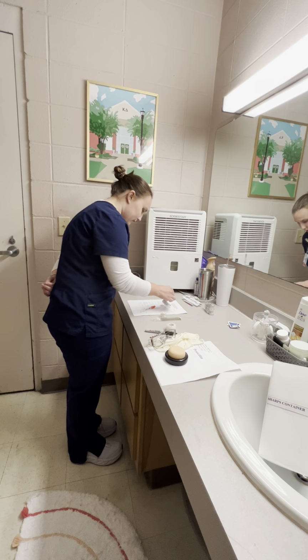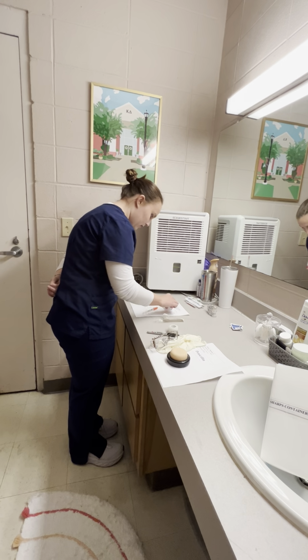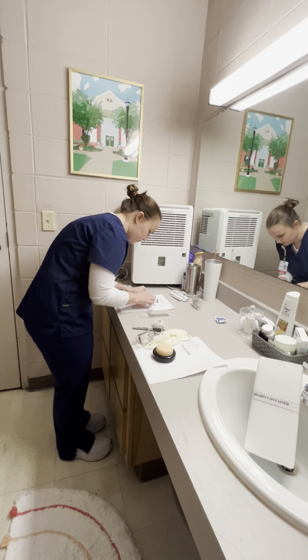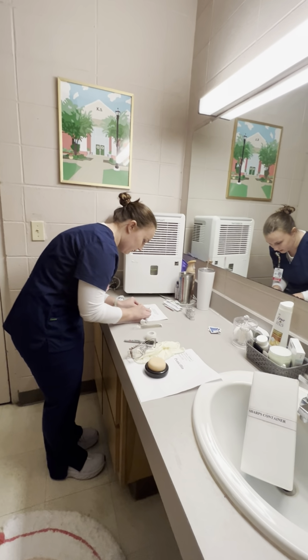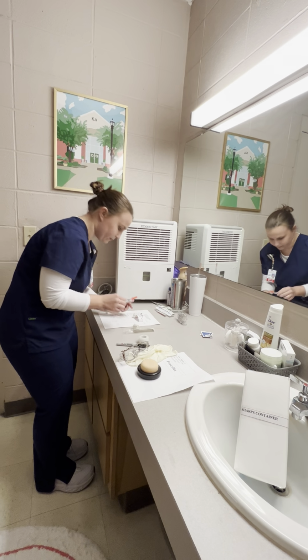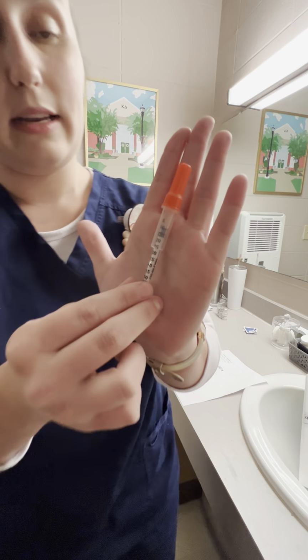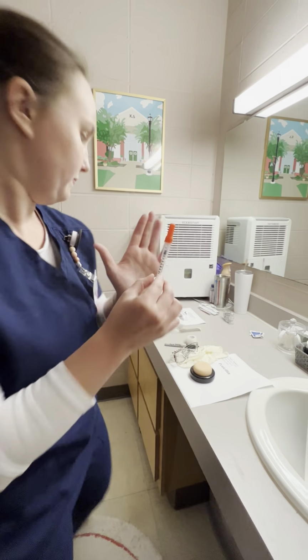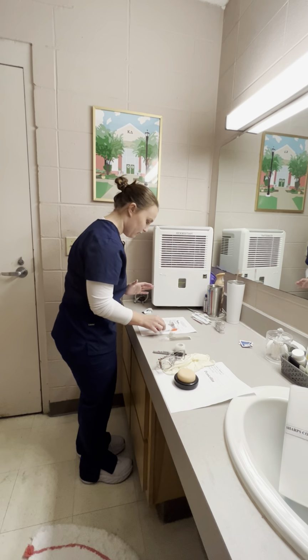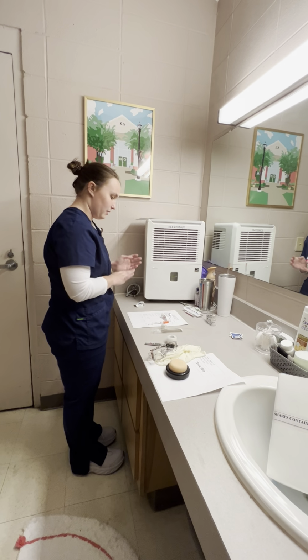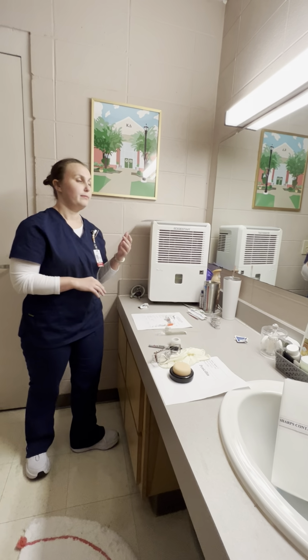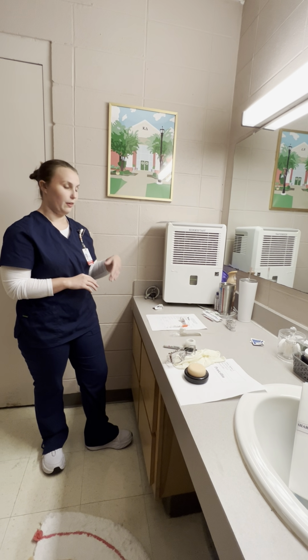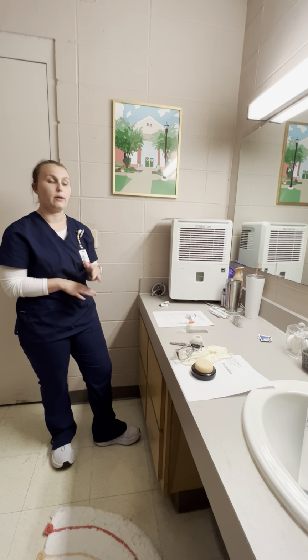And now I'm going to check a second time just to make sure. So I have Novolin R, regular insulin, U100, 10 units, and I would be giving it subcutaneously, and here it is. The next thing that I would do is check with a colleague to make sure that it is the right dose and the right medication.